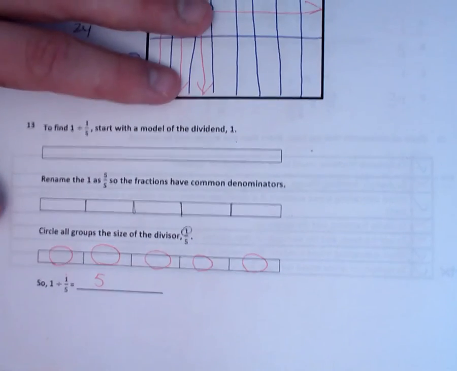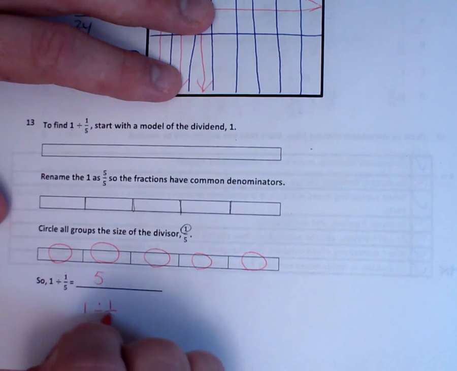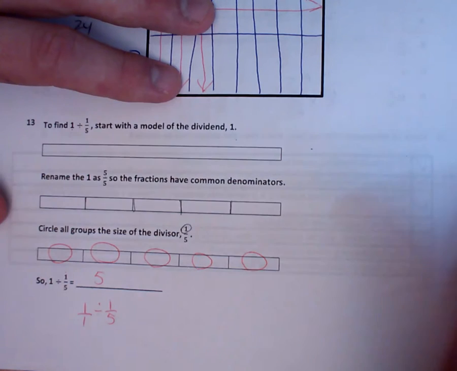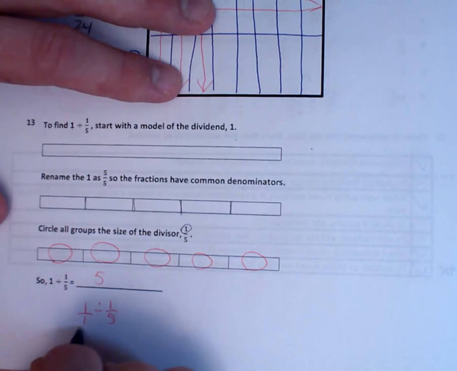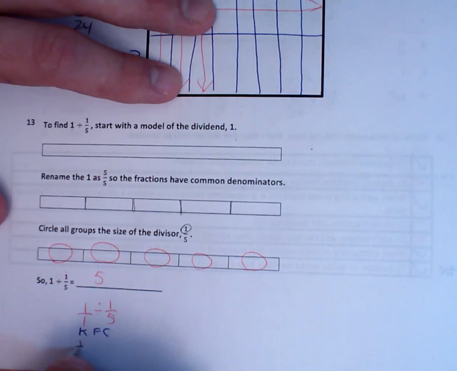And we can double check that mathematically. All right, so 1 divided by 1/5. 1/1 divided by 1/5. Or, if you KFC it, 1/1 times 5/1 equals 5/1 equals 5.